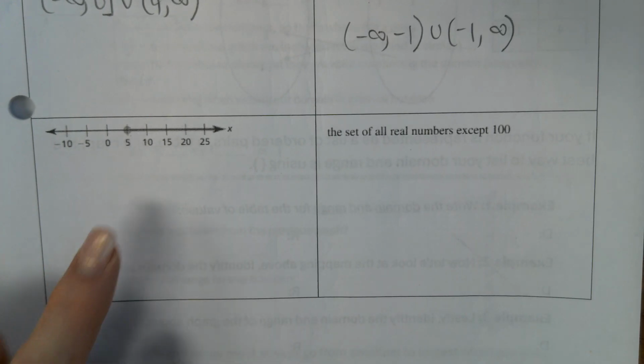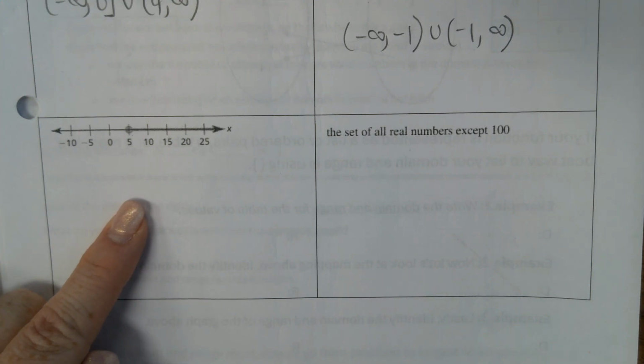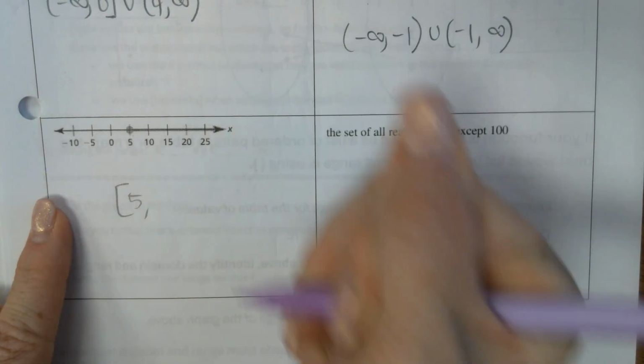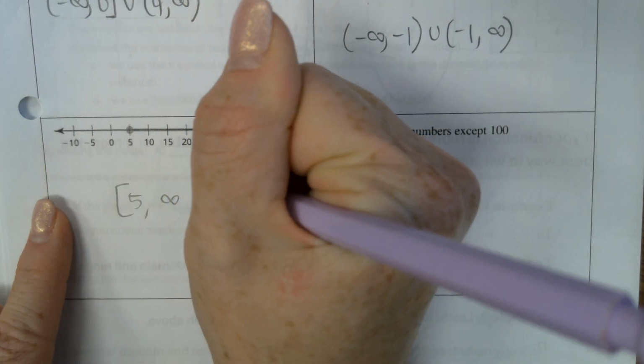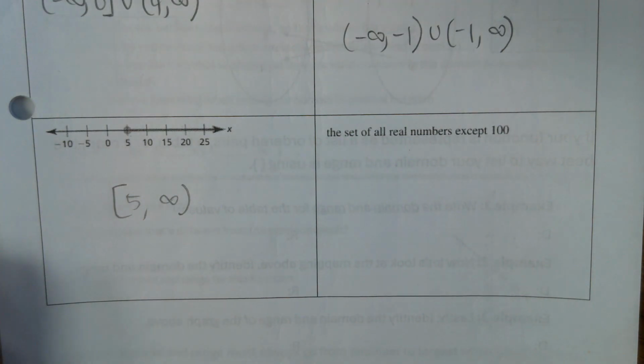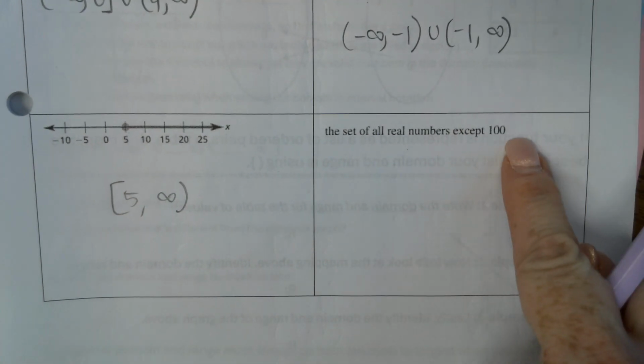All right, can I have a volunteer? Raise your hand. Tell me. All right, Marquise, tell me what to write for this one. Okay? Parentheses, perfect. Okay, what about the set of all numbers except 100?